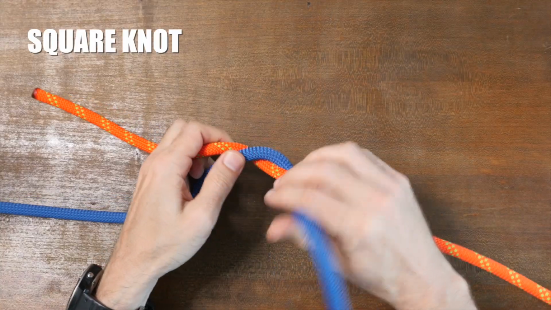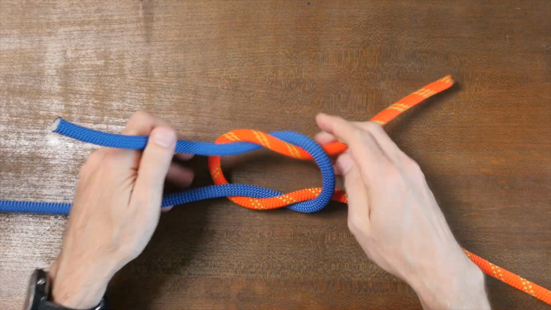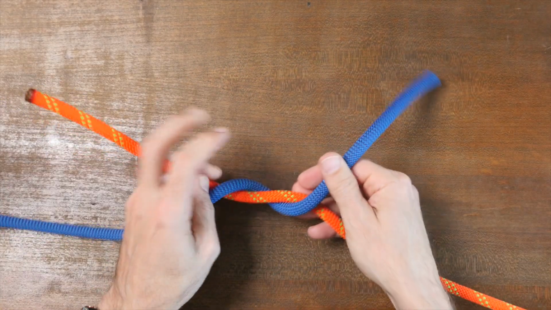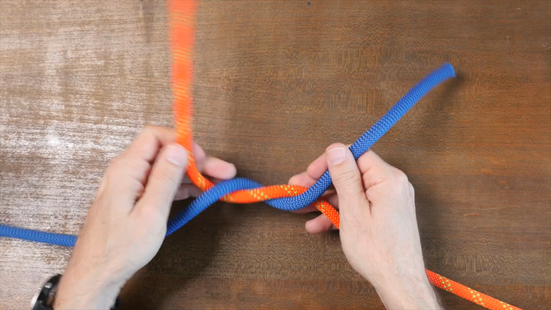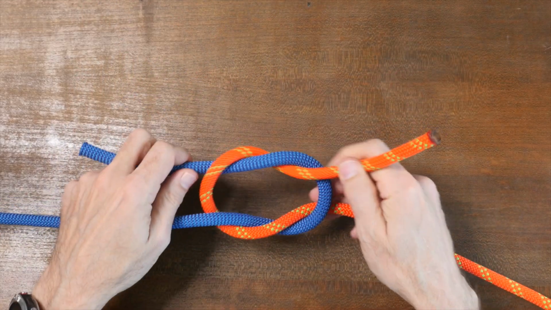Let's take the square knot, for example. Most of us know that a square knot is tied left over right and then right over left. When we're finished, we've got the square knot. But if we go left over right and then left over right again, we create a granny knot. There are a lot of different knots that can be tied incorrectly, but still create a specific knot.